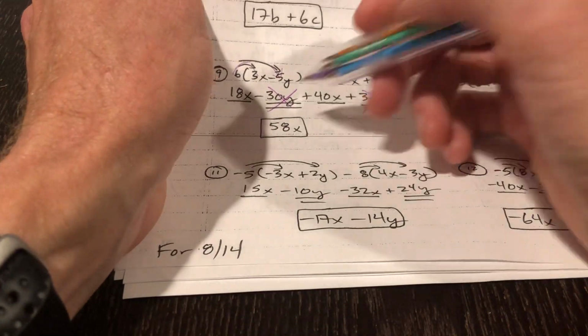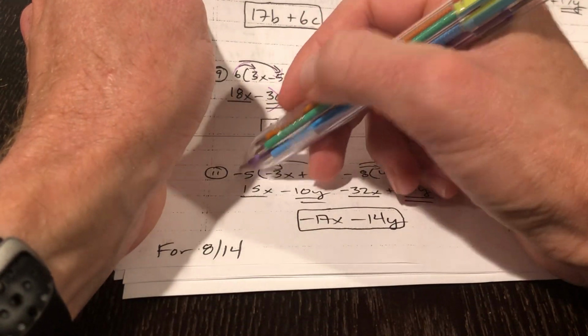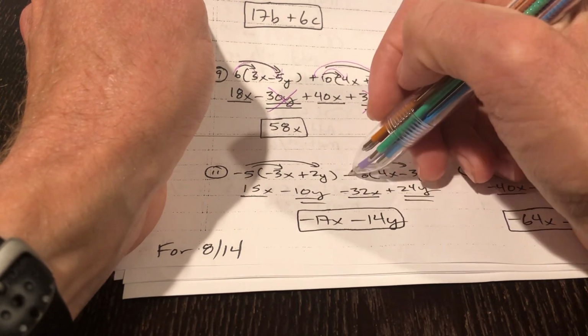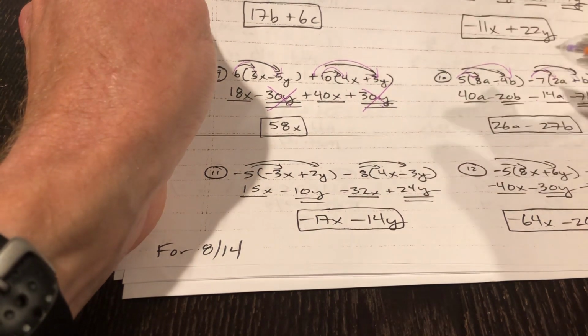All right, then on 11, we got a negative times a negative is a positive. Negative times a positive is a negative. Negative times a positive is a negative, and a negative times a negative is a positive.